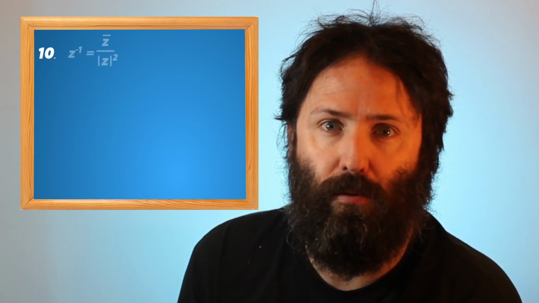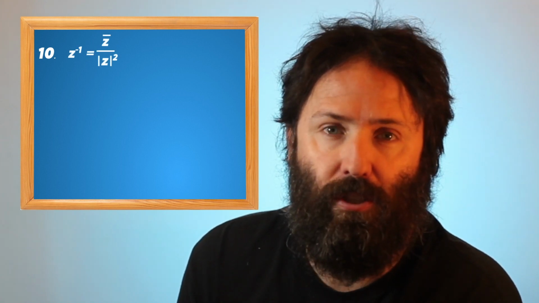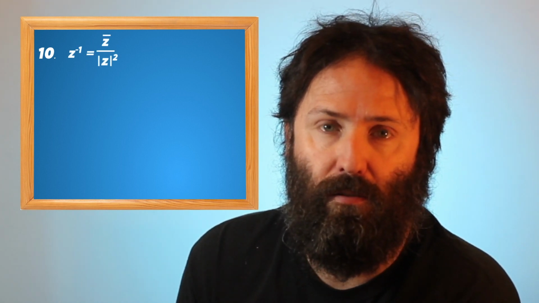And finally for 10, Z to the power of negative 1, we want to say that that's equal to Z bar on the modulus of Z squared. Then let's just expand out Z to the power of negative 1.